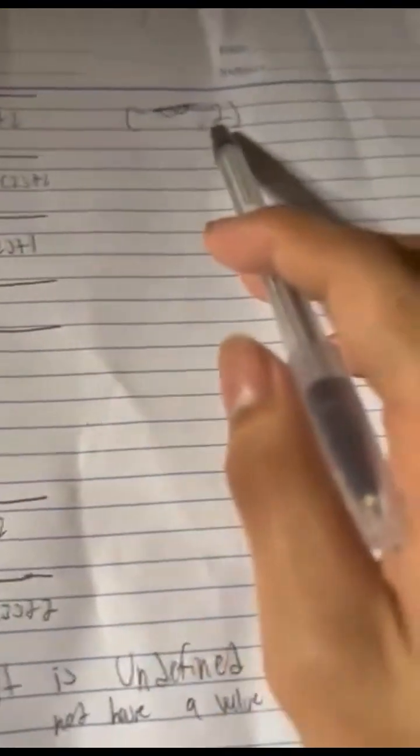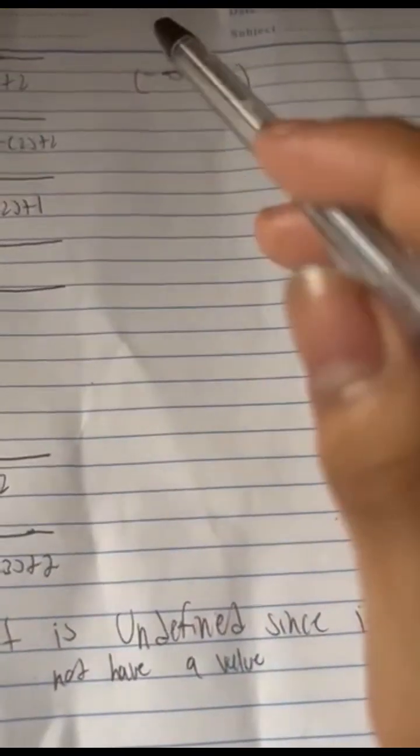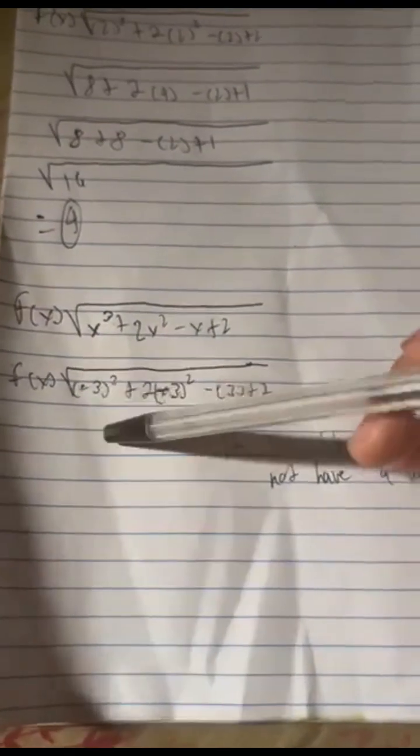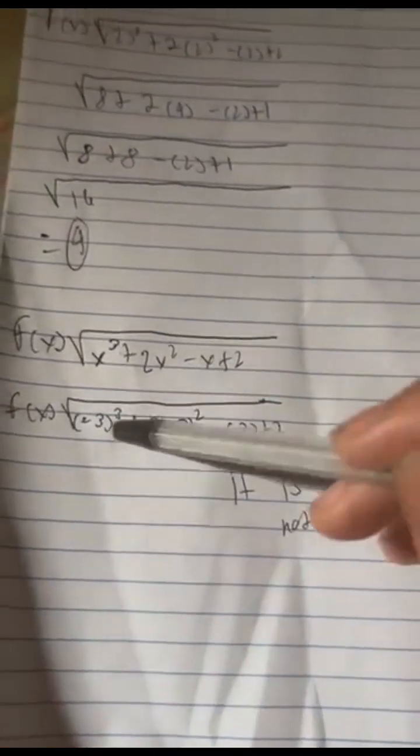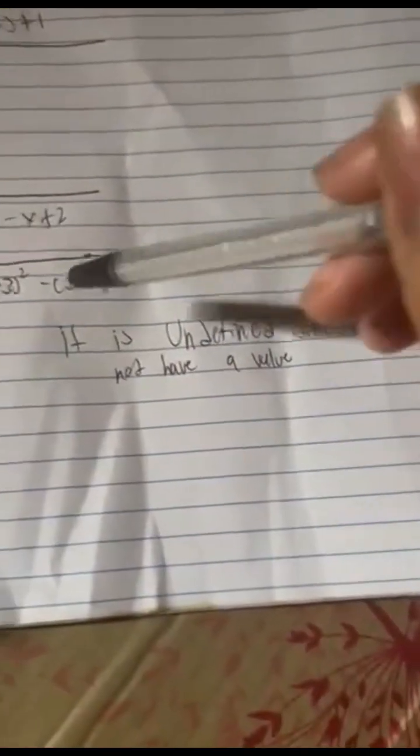Since we're done with the 2 side, we're going to go to negative infinity. Since negative infinity doesn't have a value, what we're going to do is use negative 3 as our example value. So f of x is the square root of quantity negative 3 cubed plus 2 times quantity negative 3 squared minus quantity negative 3 plus 2. Since the value inside is negative, it will be undefined since it doesn't have a value.